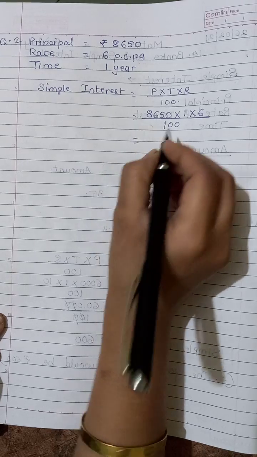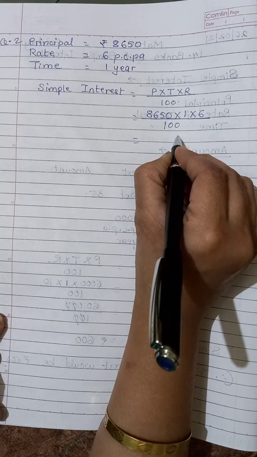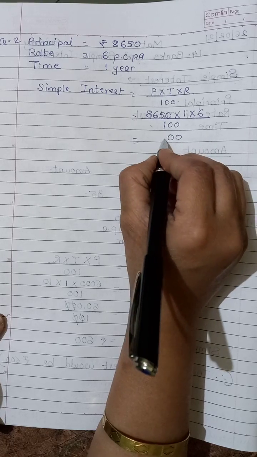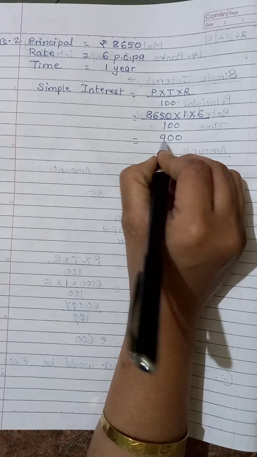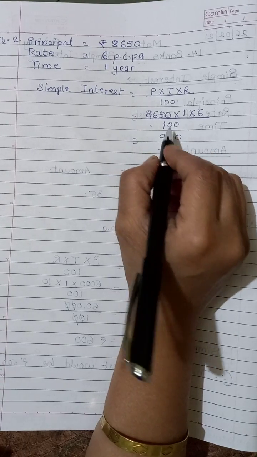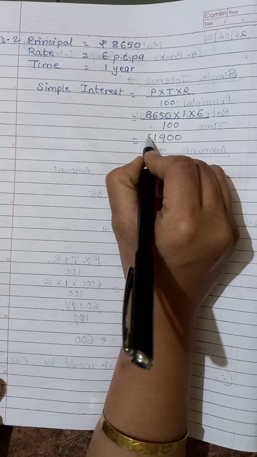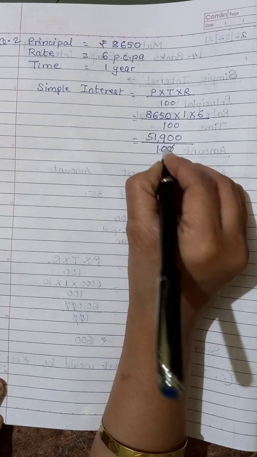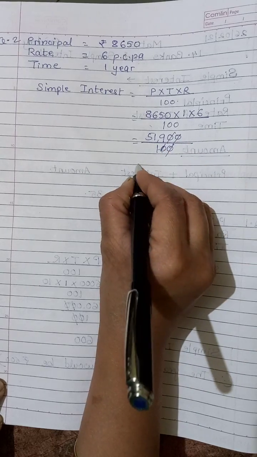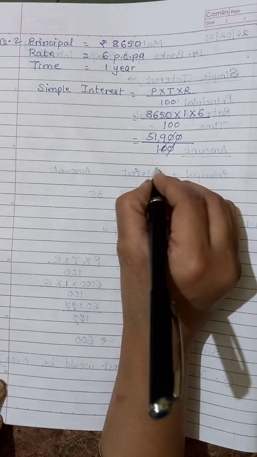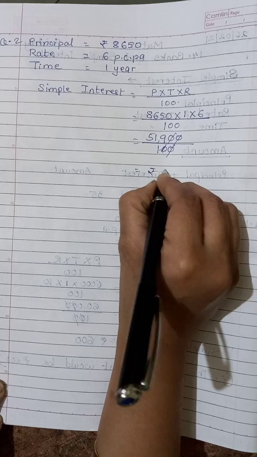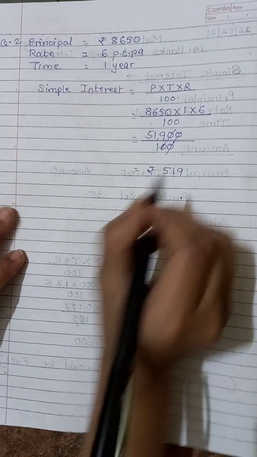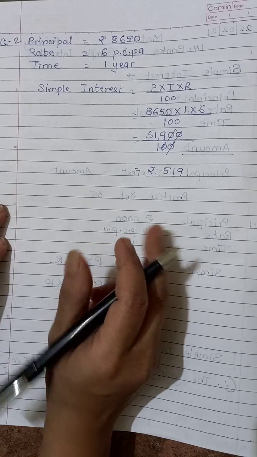Now 6 zeros are 0, 6 5s are 30, 36, 9, 3, 51,900 upon 100. So we'll cancel the zeros and the amount is rupees 519 as interest. Correct? So now this is the simple interest.